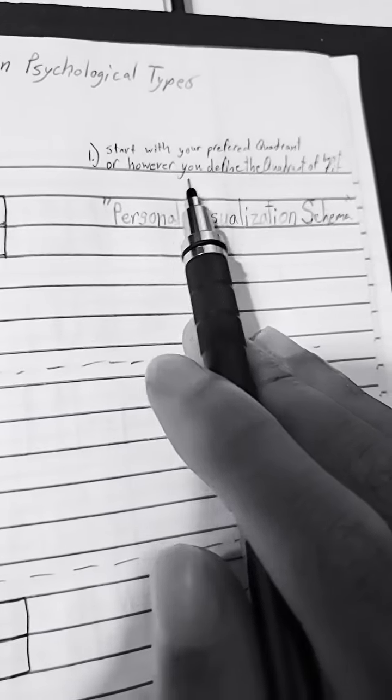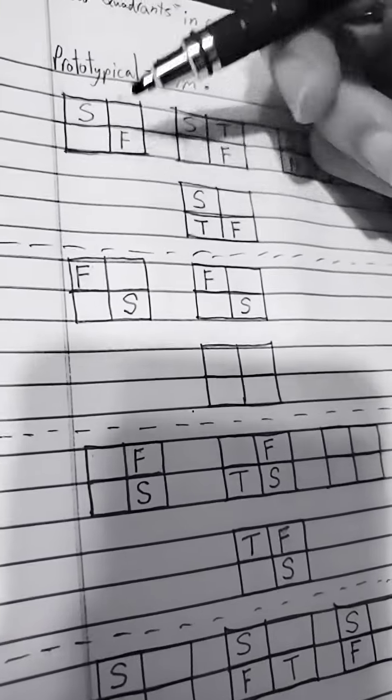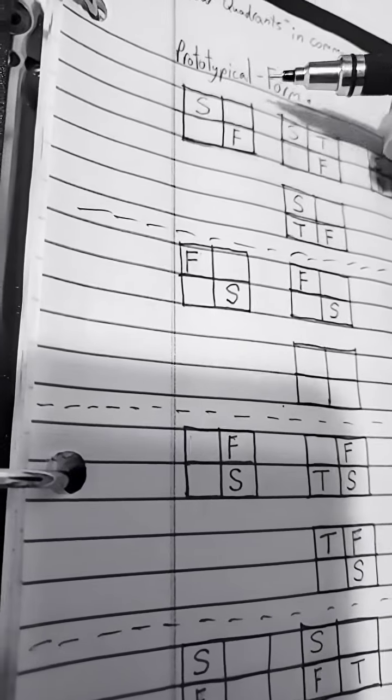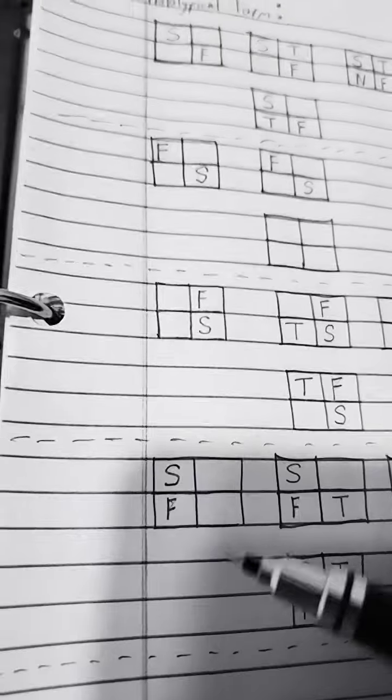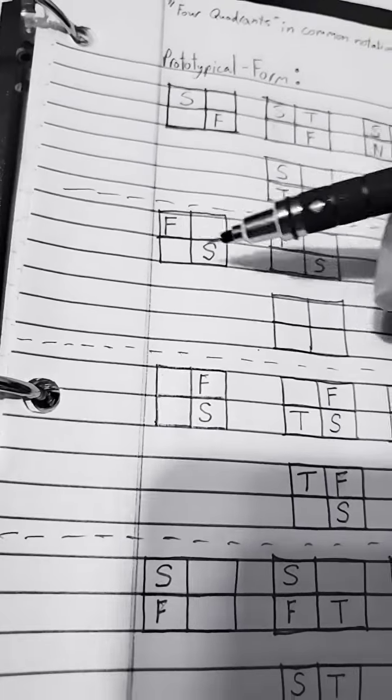Start with your preferred quadrant, or however you define the quadrant of best fit, meaning how you orient yourself with regard to the prototypical forms, because you could choose any of these. You could put S here, you could put F here, you could flip it.